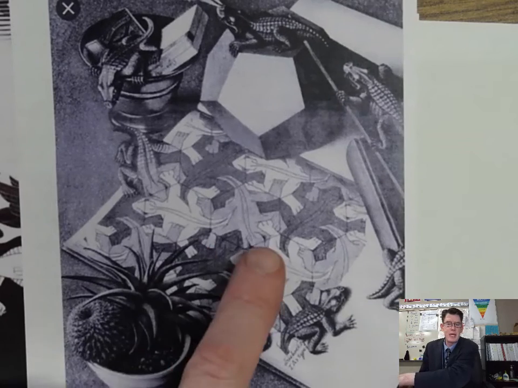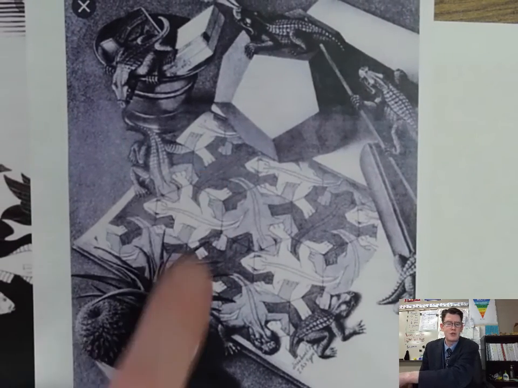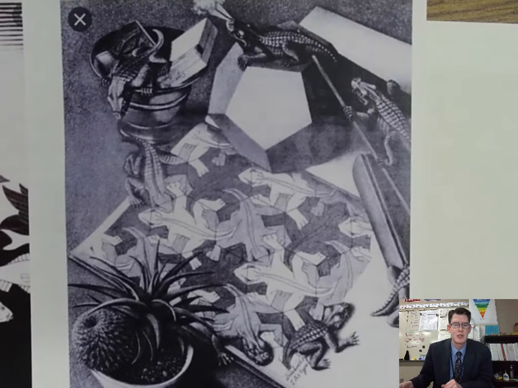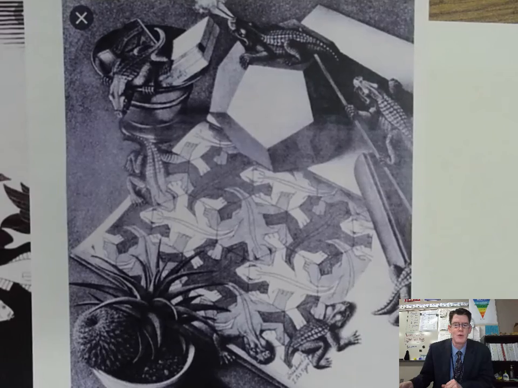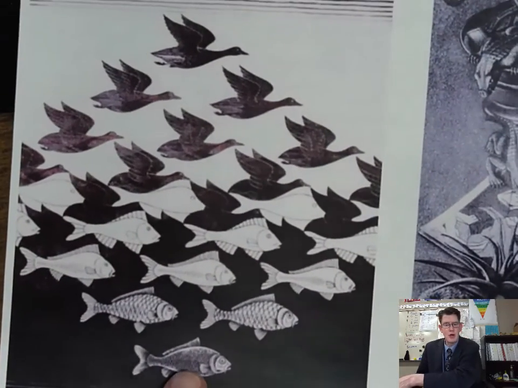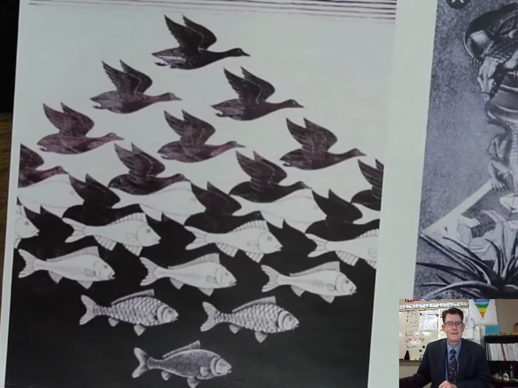These items, these repeating figures that you see in lizards, and you can see a lizard going in different directions, are called tessellations. We won't be getting into them right now. You'll see them next year. You can see how with his artwork, what he's created. Some more tessellations that start off with fishes and end up with birds.